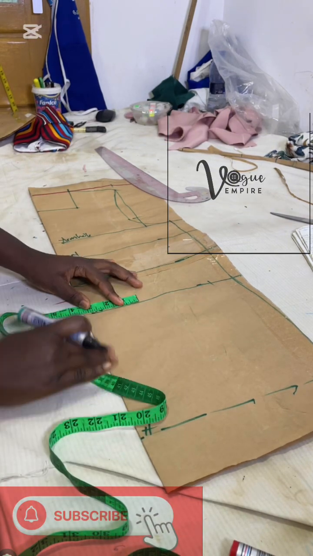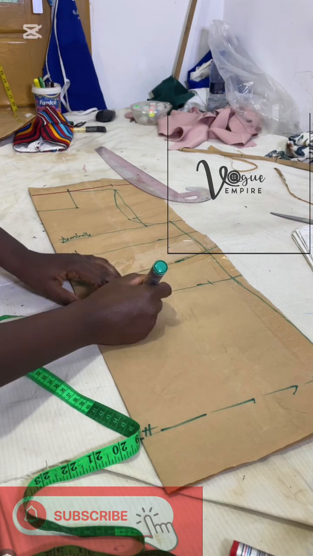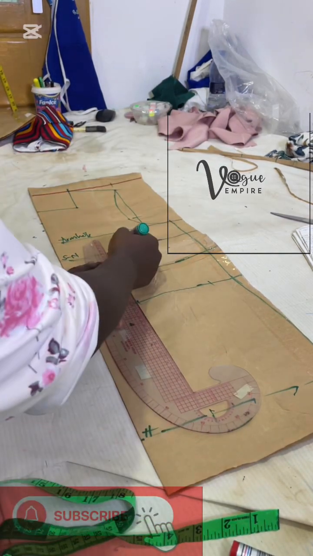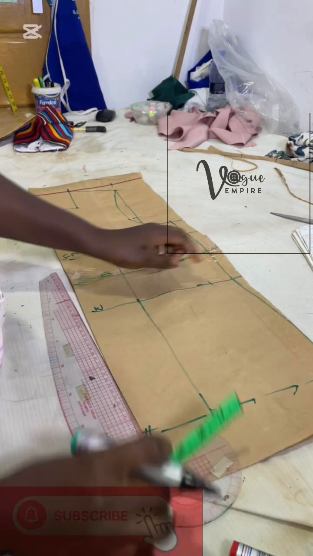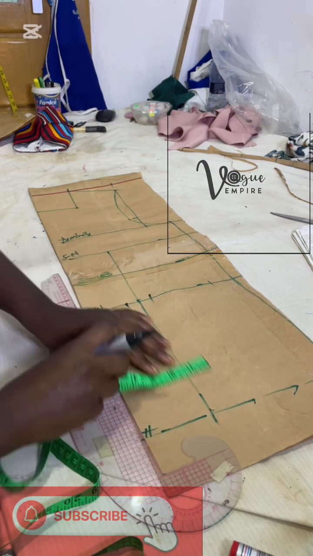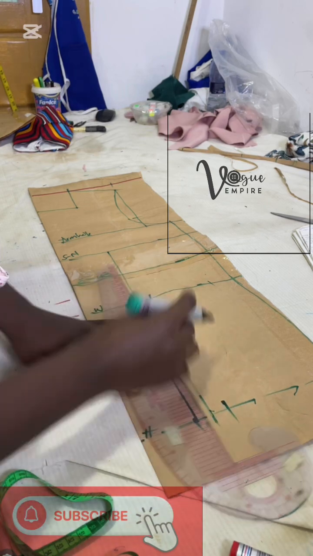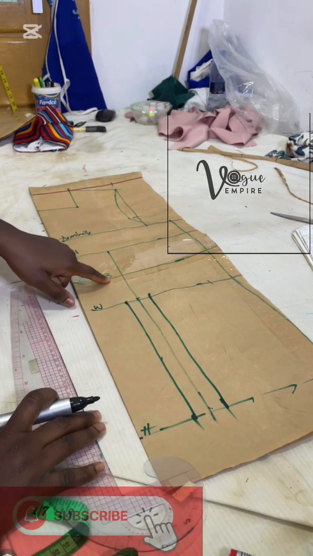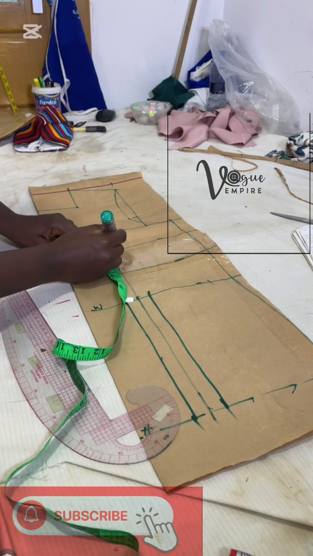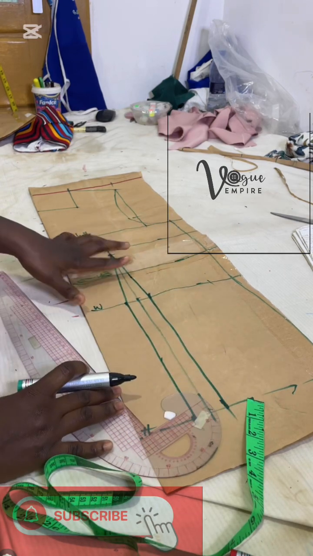Yes, so after connecting, I would input my nipple to nipple divided by 2 on my waist, on my nipple, and then on my hip line. So that's my dart intake is 3/4, which is 1 inch. So I'll divide that by 2, input that on my hip line, or you input that on my waistline, then I'll make my basic dart. So from my nipple, I'll come down by 1/2 inch, and then I'll draw my basic dart this way.